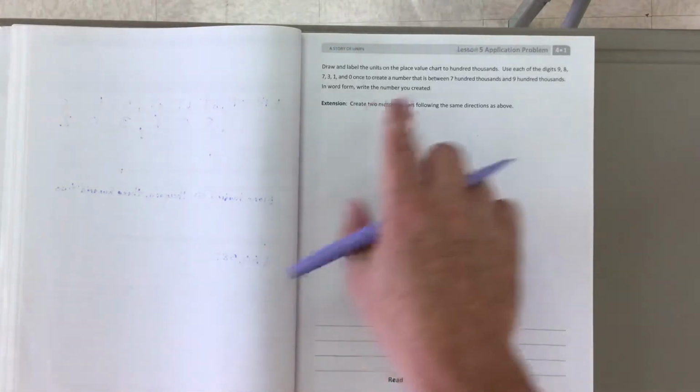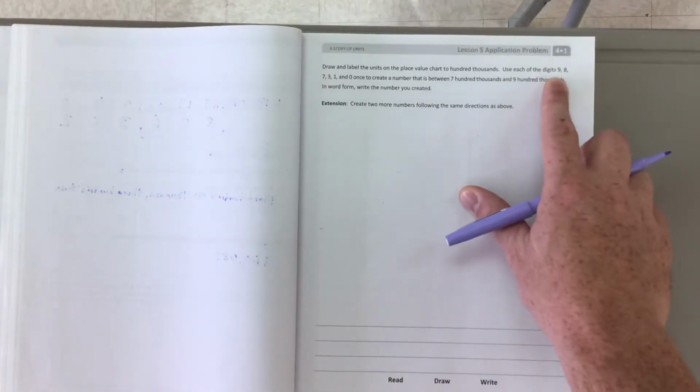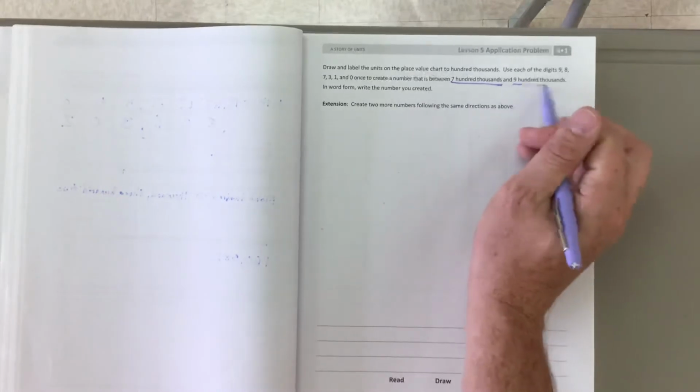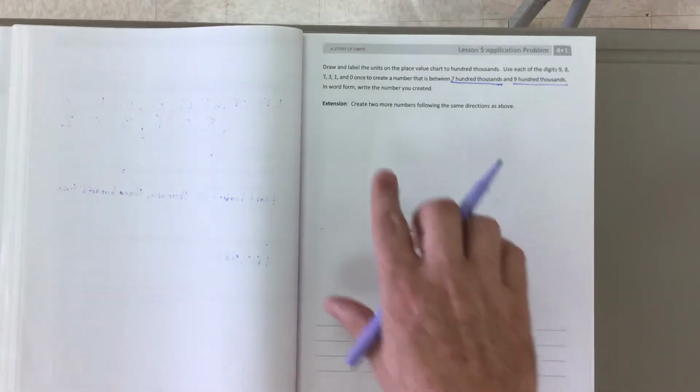We have a challenge problem for our application today. It says that we're going to have a place value chart to the hundred thousands. I'm going to draw that in a moment. It has to use the digits 9, 8, 7, 3, 1, and 0 to create a number that is between 700,000 and 900,000. Now you're going to have some flexibility, as it says in the extension. You could have two or more numbers that follow the same directions as above.